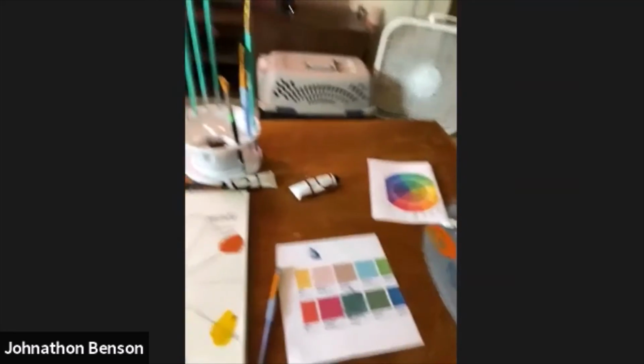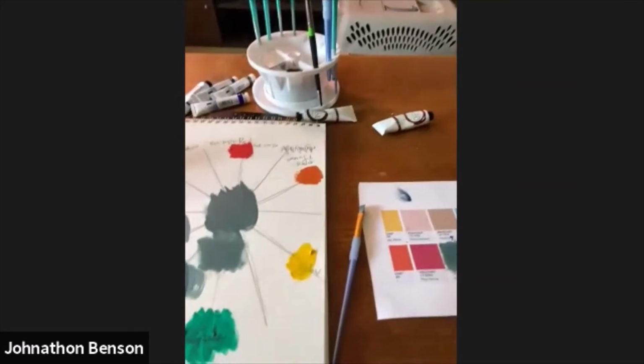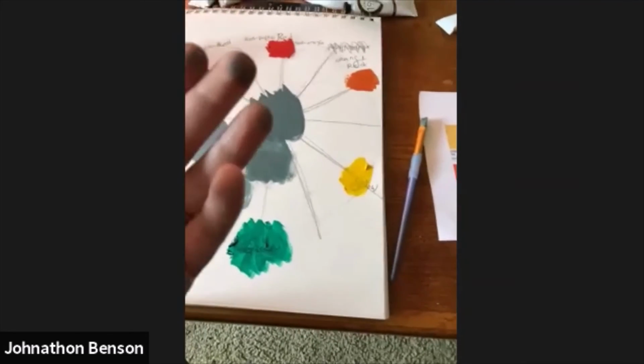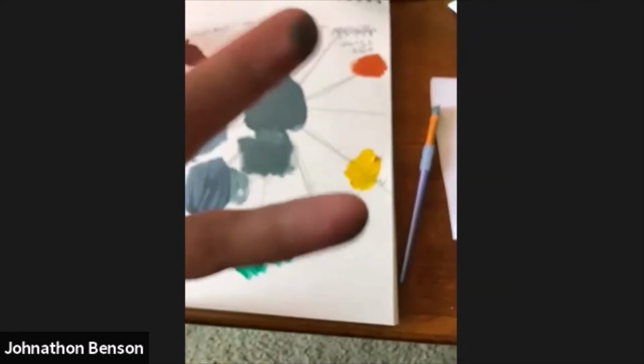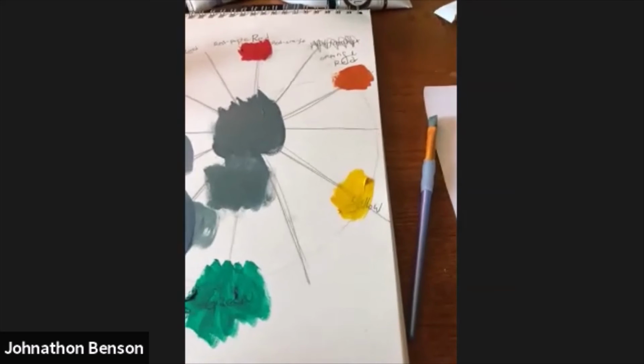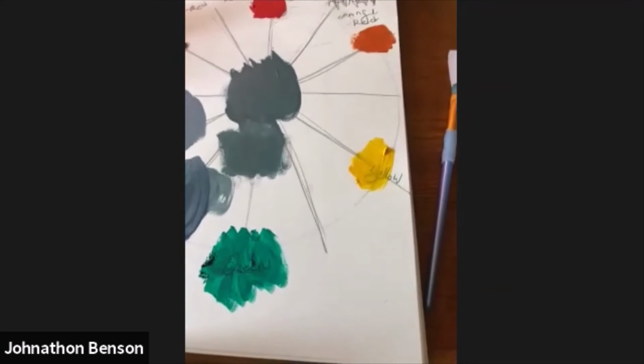Now, as a side note, when it comes to painting, sometimes, no matter what you do, you can't necessarily match the exact same color.